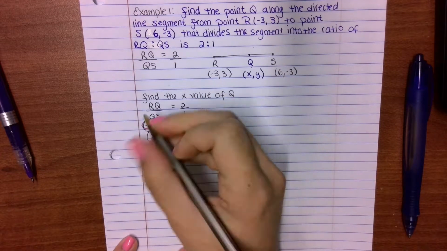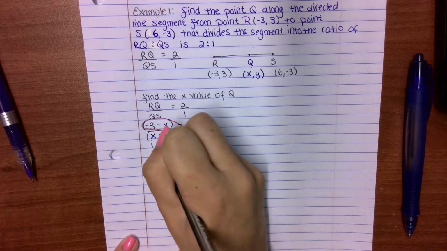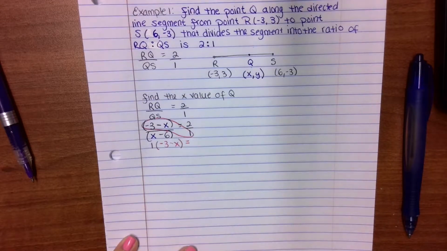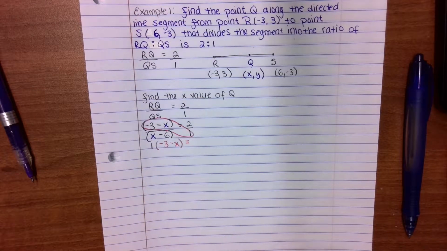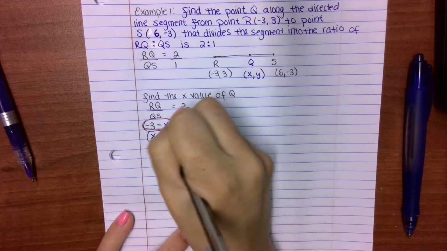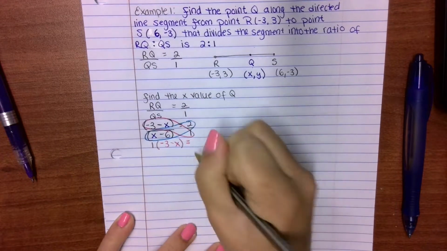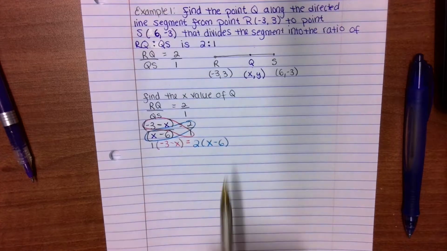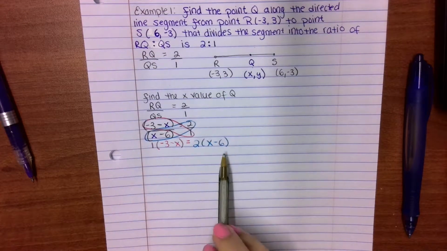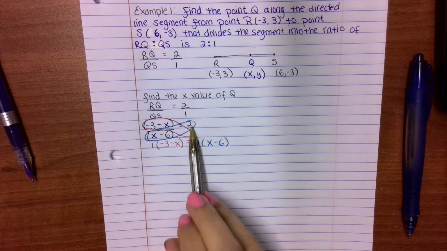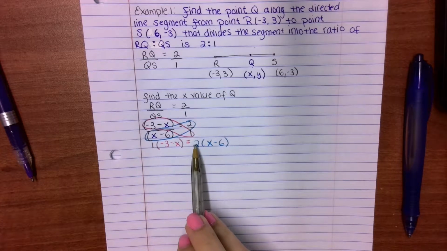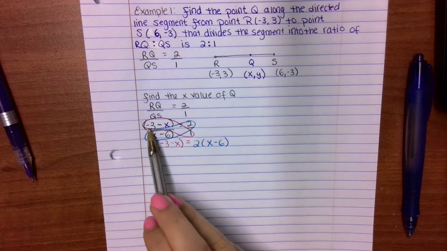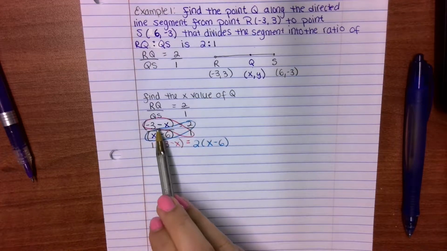So mine's going to be 1 times (-3 minus x) equals, and then we're going to go ahead and do the cross product of the other one. 2 times (x minus 6). Now this is why you needed parentheses. If I didn't have parentheses here, it looked like I'm just doing 2 times x, but it's not that. It's 2 times x and 2 times -6. So please remember, when there's more than one term, so 2 or more, always put parentheses.